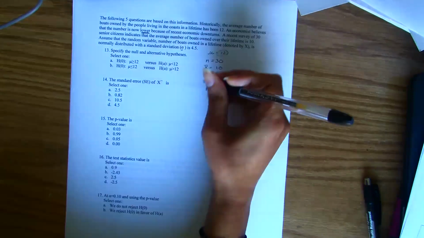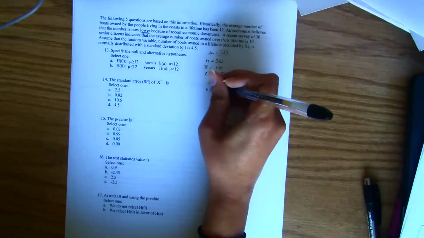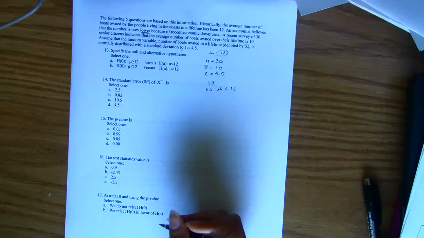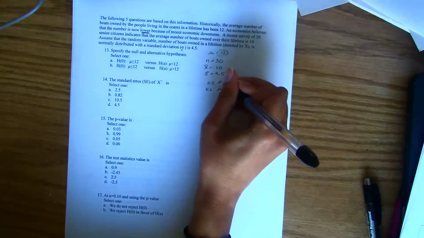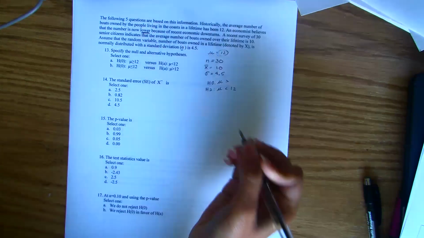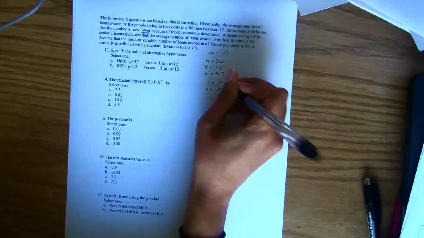Okay, what about our H0, which is our null hypothesis? That's going to be the opposite, right? So it's going to be greater than, and our null always has an equals in it, so greater than or equal to 12.